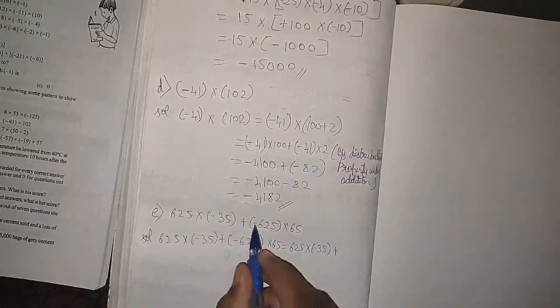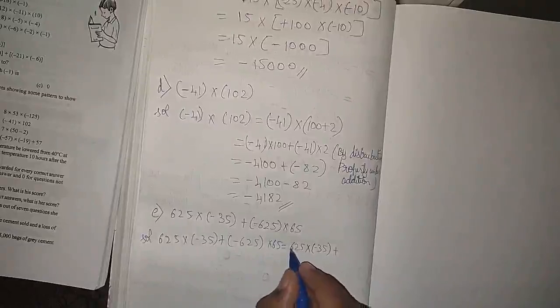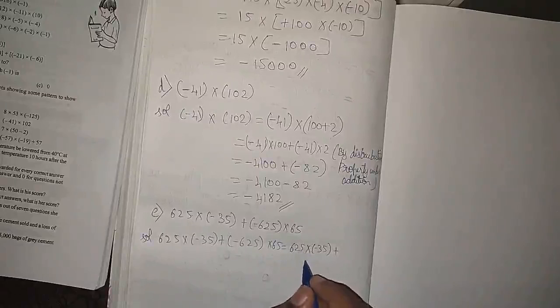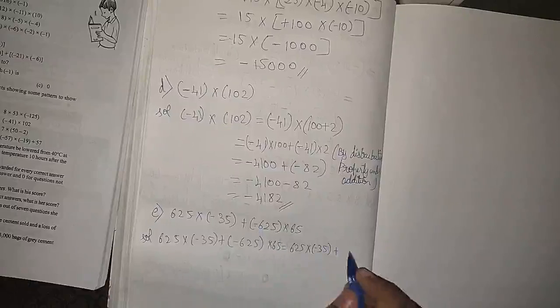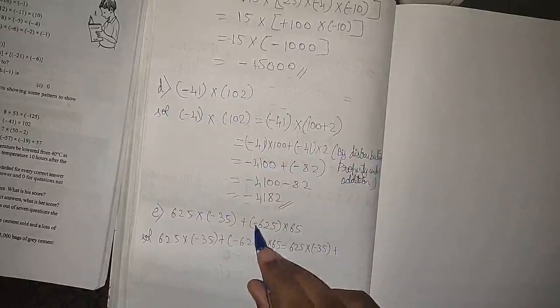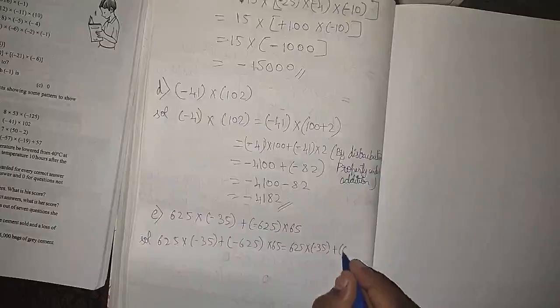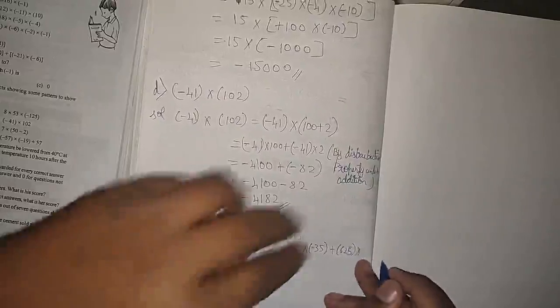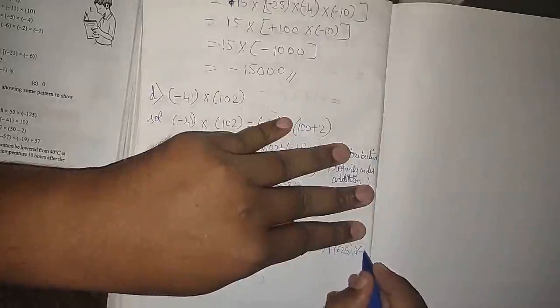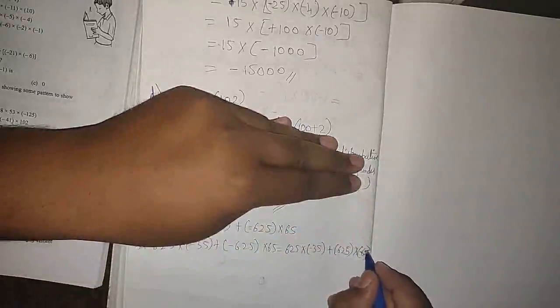This will be equal to, I can write this as 625 into minus 35, okay, plus, see here, 625 is there, here minus 625 is there. So if I multiply minus 1 with both the numbers, this will become 625 and this will become minus 65.